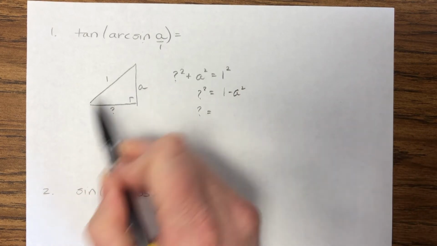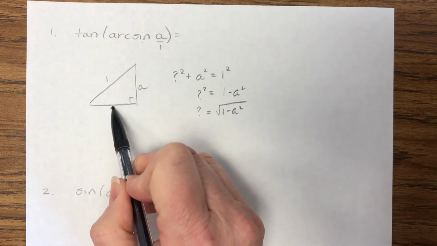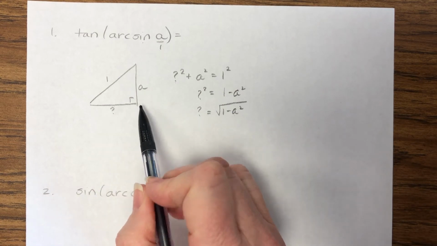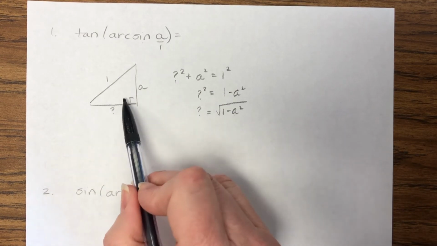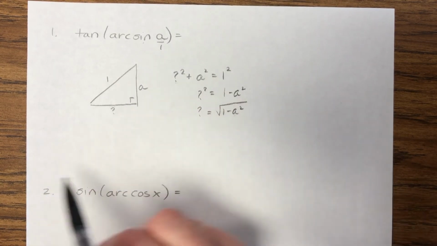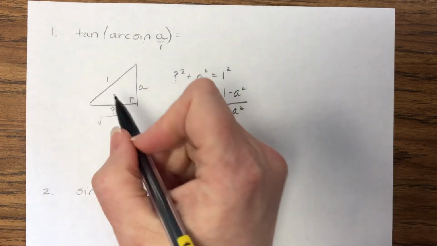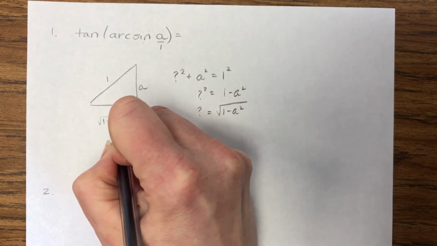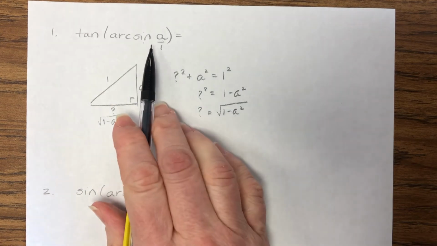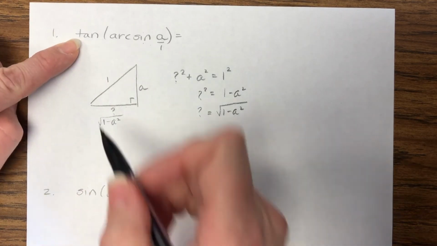And again, we're not going to worry about signs, because can you have a negative length of a side? Technically, if it's in a different quadrant, you can, but whatever this sign is, that's going to change everything else. So we're just going to go with the principal, the positive, and this is going to be the square root of 1 minus A squared. So you take what's on the inside, you draw your picture, and then again, this would be my reference angle.